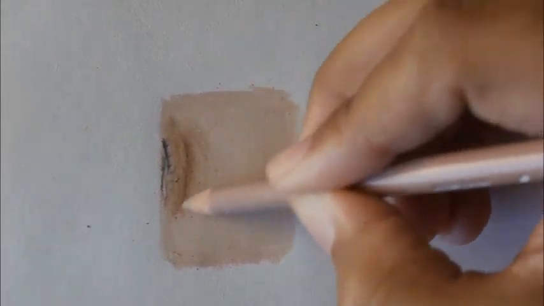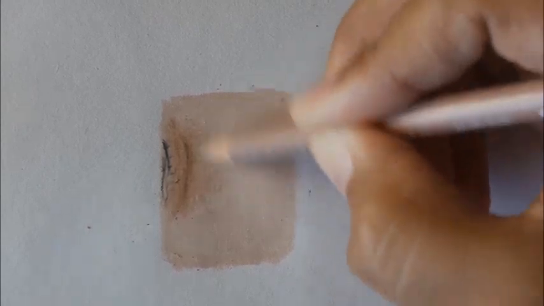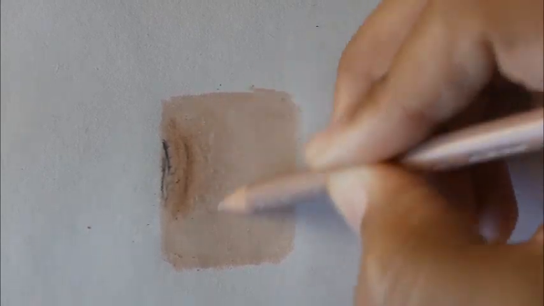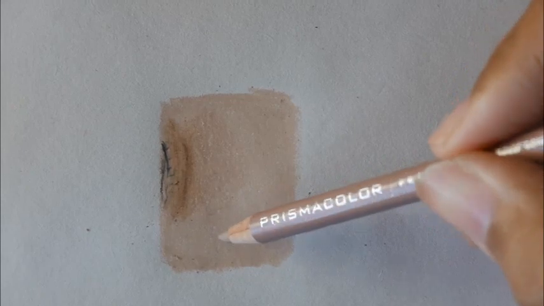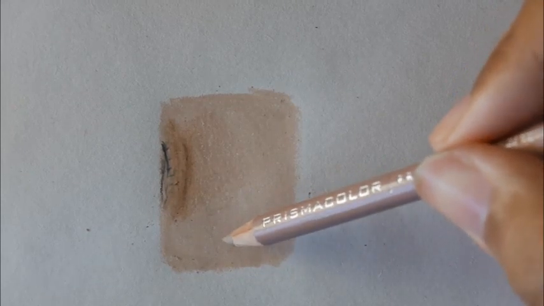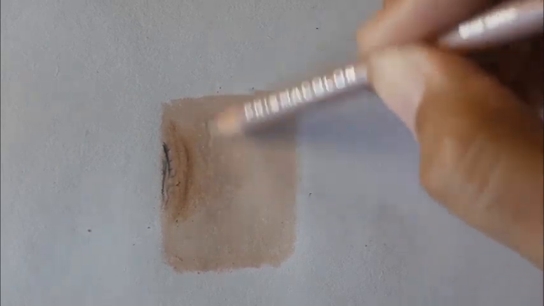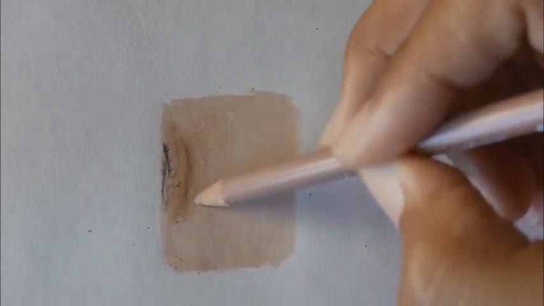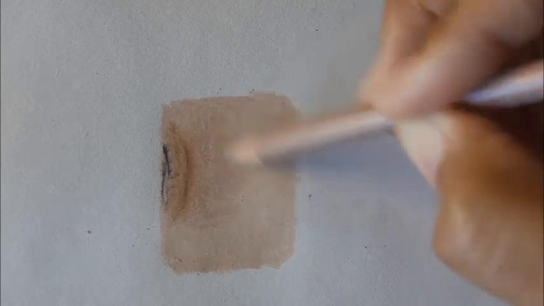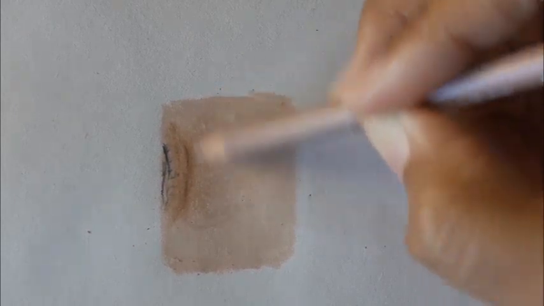Then I apply it. But you see the difference from seashell pink to beige sienna. There's not a big difference. You can really make a small light shadow like this. And this happens a lot.